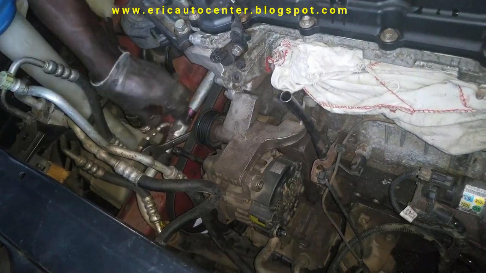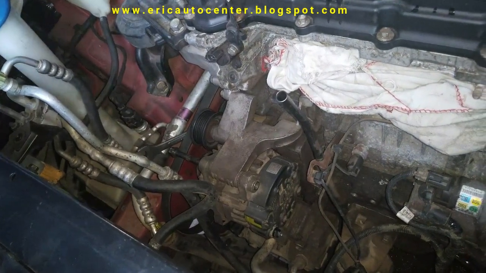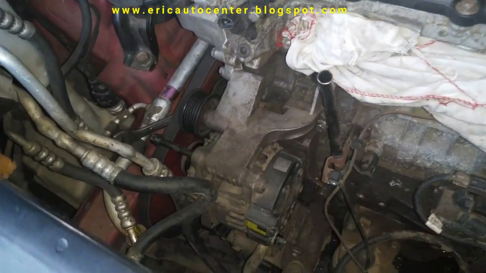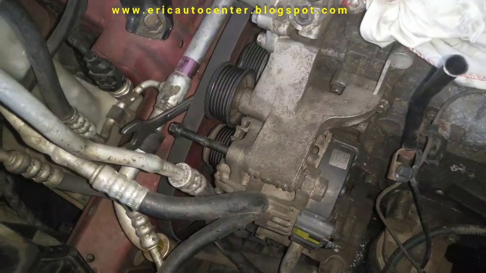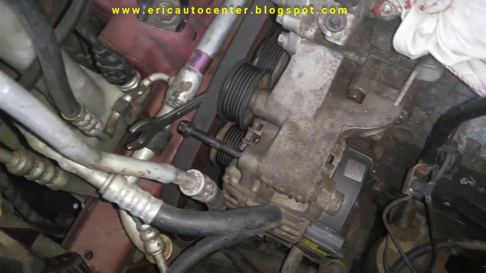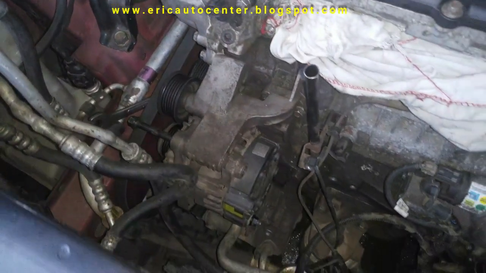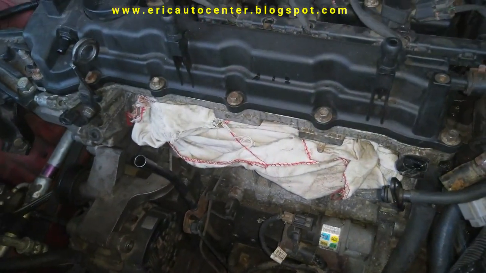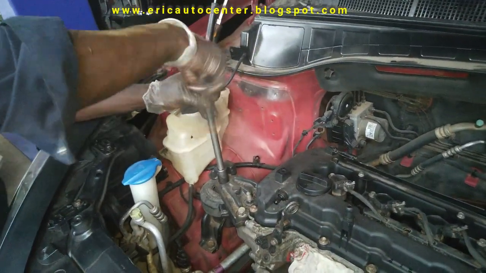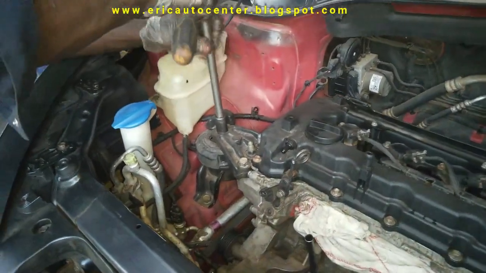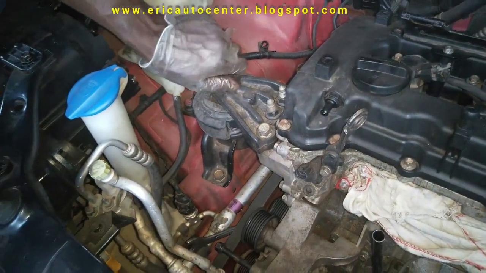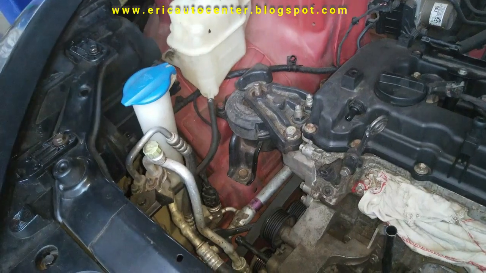Okay, this is what I said. I have to bring this thing out. So I first have to go for the 17 spanner. Okay, that's it. Use the engine seat so that I can get more space to bring out the alternator as I want it.